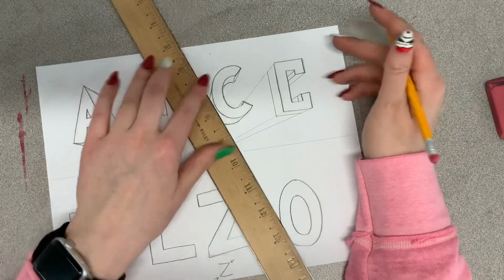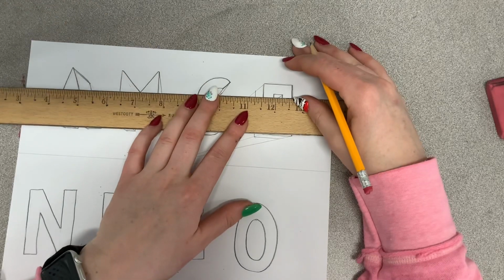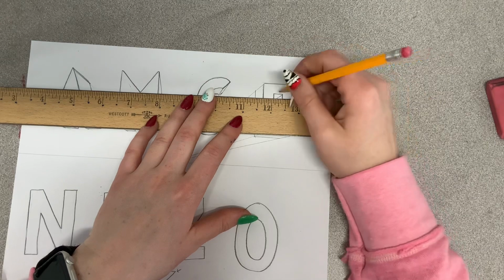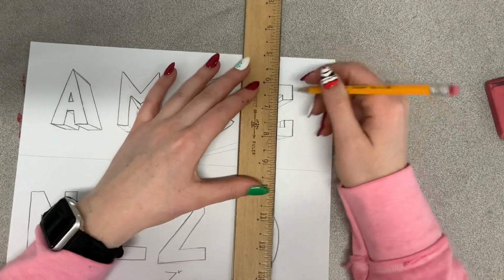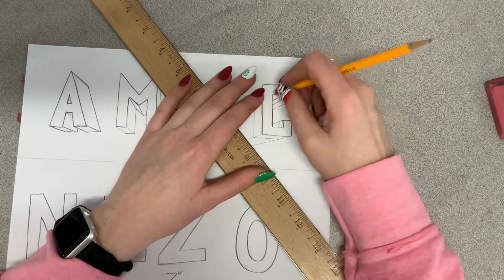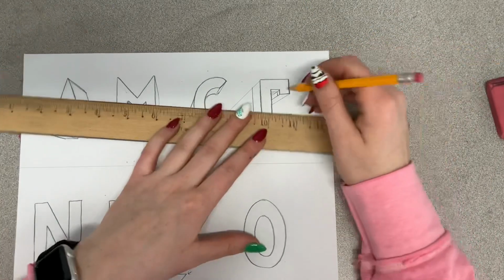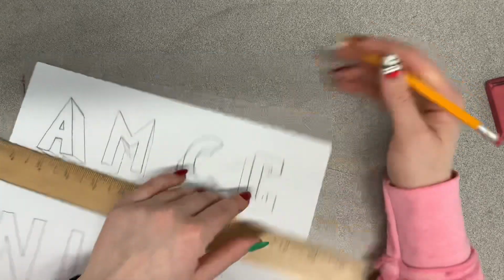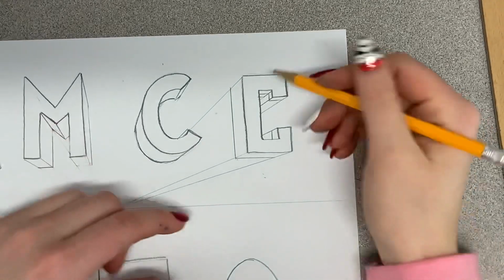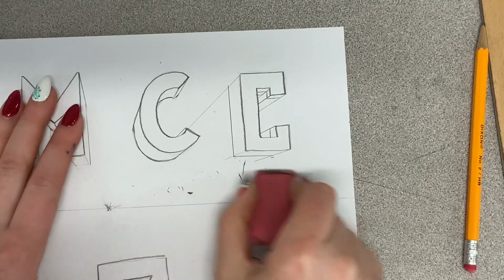Trying that line. I'll leave this on the screen for a second, so if you need to pause it and finish doing the back construction lines, you can. I'm going to start erasing my extra orthogonal lines.